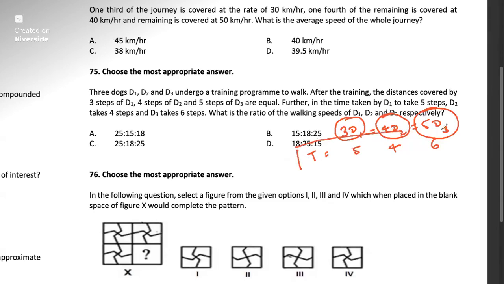In T units of time, dog 1 will take 5 steps, dog 2 will take 4 steps, and dog 3 will take 6 steps. Okay, right? Yes or no? So these three will take these many steps. And if dog 1 takes 3 steps... Sir, if we find the time taken for 1 step, can we come, sir? Yeah, it's basically a comparison. We have to compare.